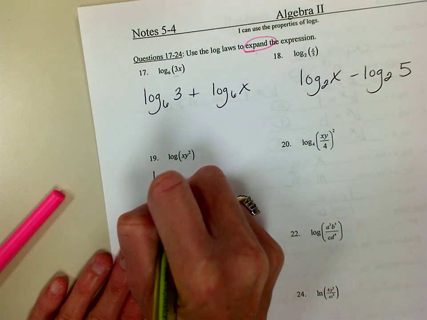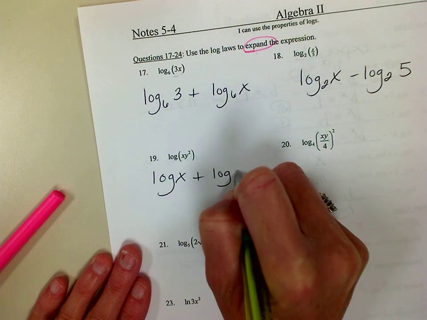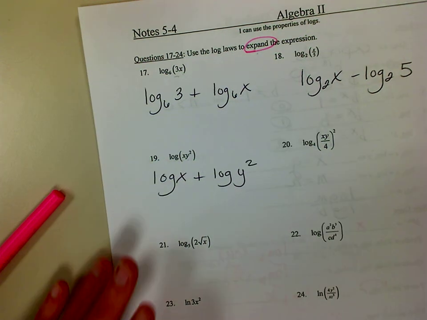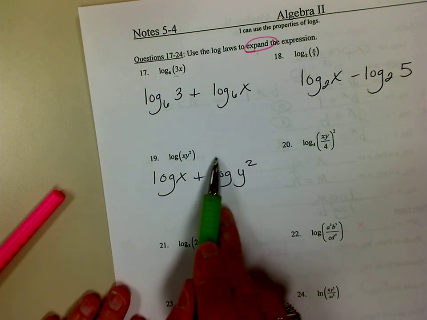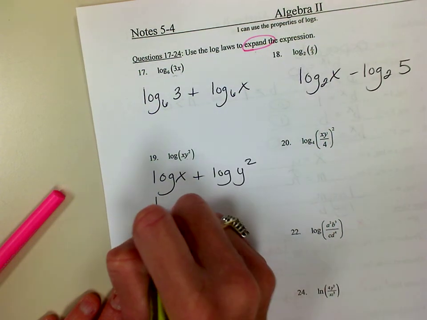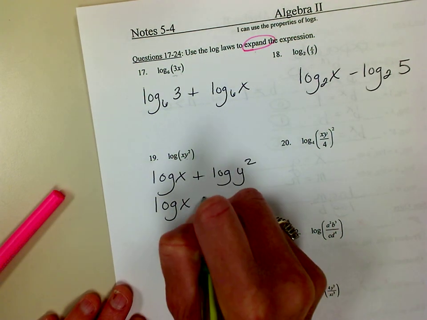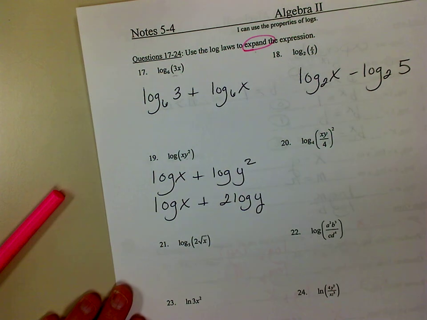So log x plus log y squared. That's what I want to do first. Now I'm going to get rid of the power. So the power is going to come down to the front, but only in front of this log because only this one had the exponent. So log x plus 2 log y would be the answer.